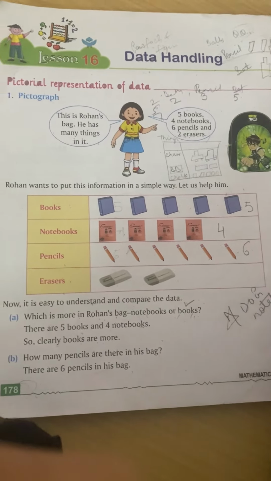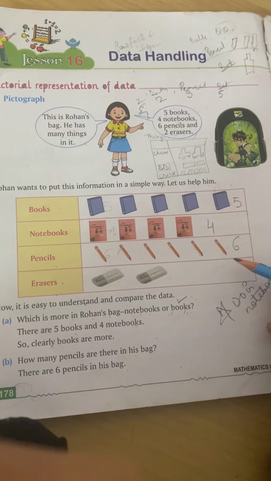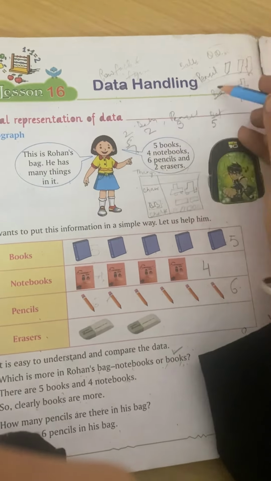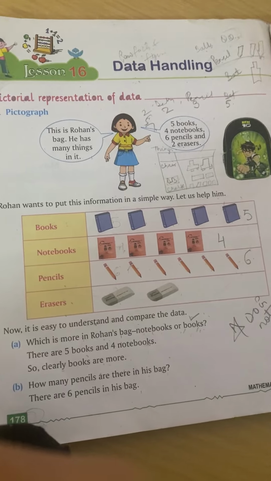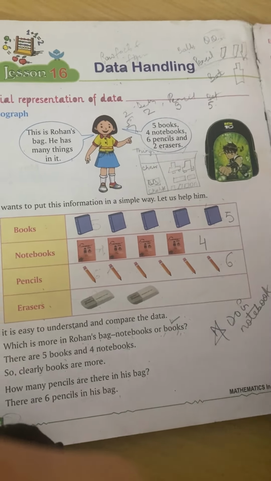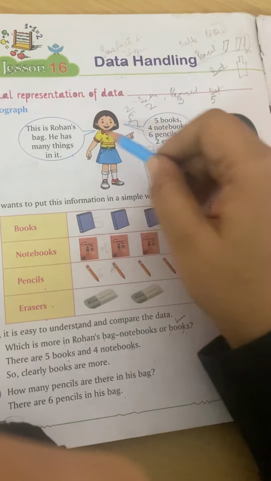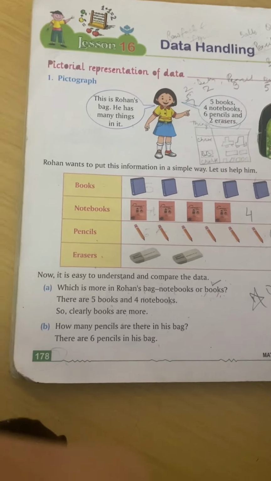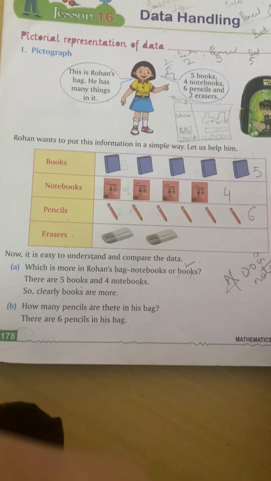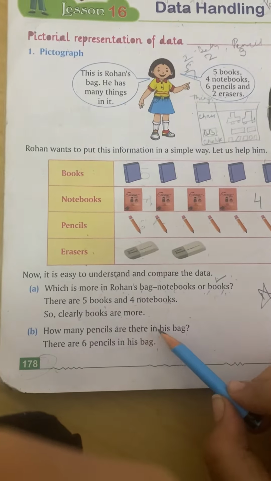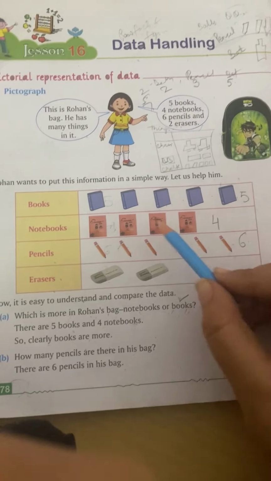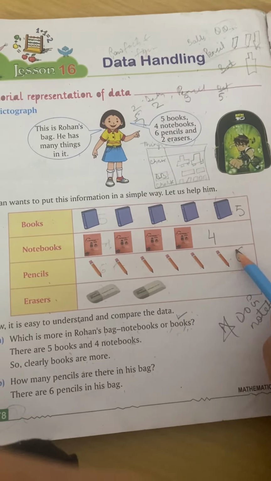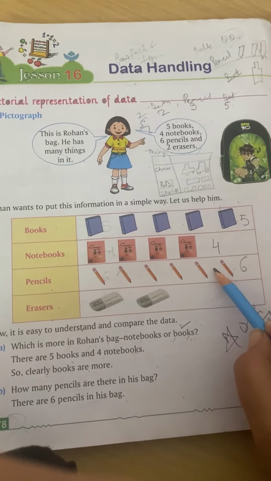So these are the main things to consider in data handling. Data handling means arranging the data in the proper order or proper form. Now see, how many pencils are there in this bag? You can clearly see from here that there are 6 pencils.